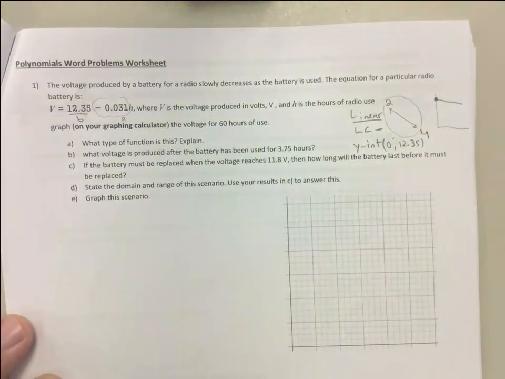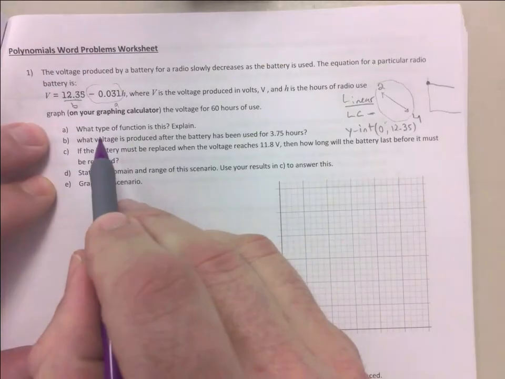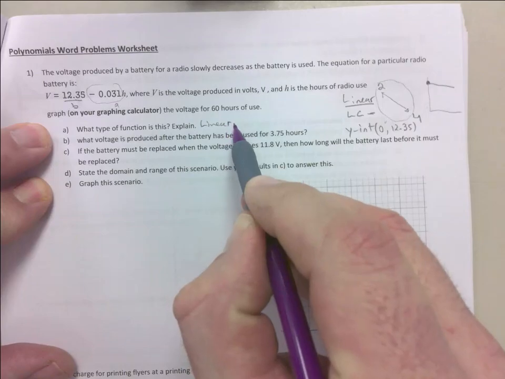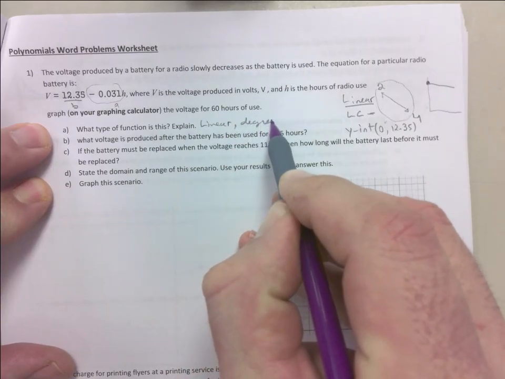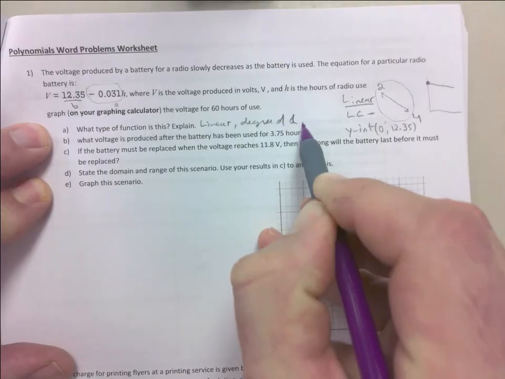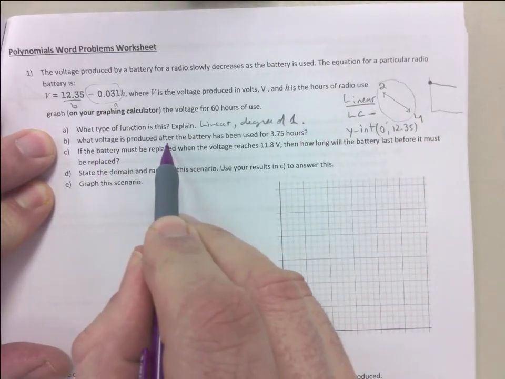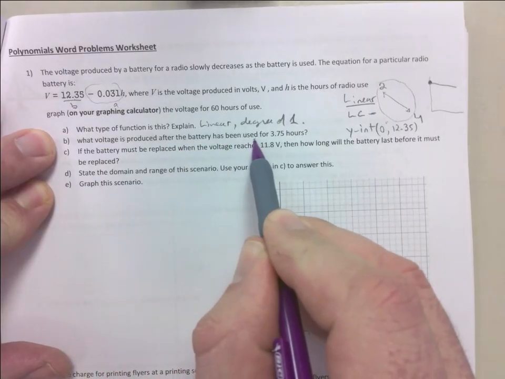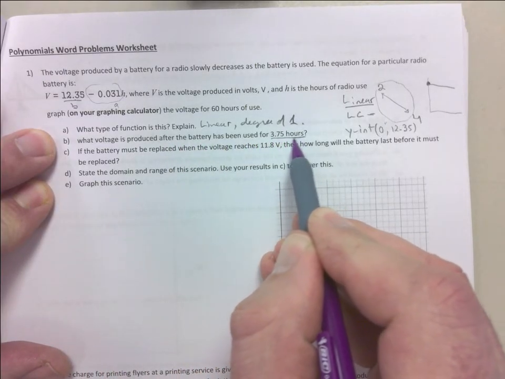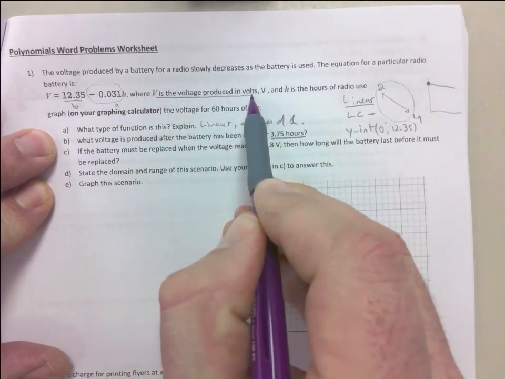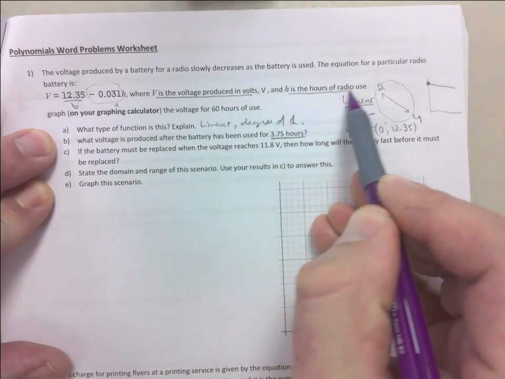Let's answer some questions. What type of function is this? It's linear, degree of 1, okay? What voltage is produced after the battery has been used for 3.75 hours? And remember, V is the voltage and H is the hours.